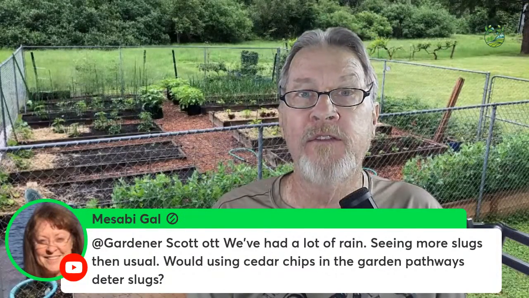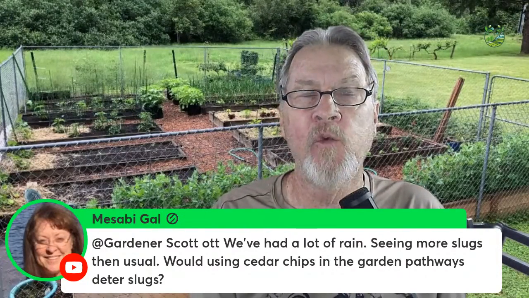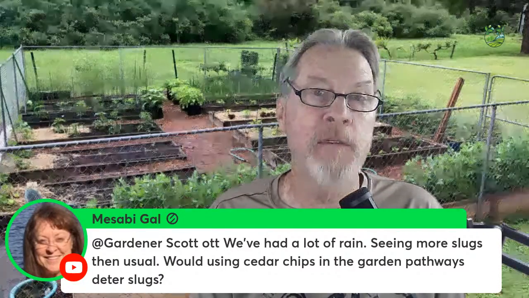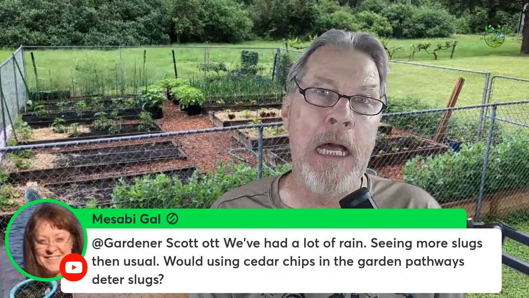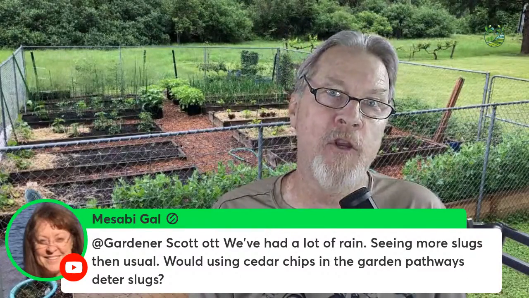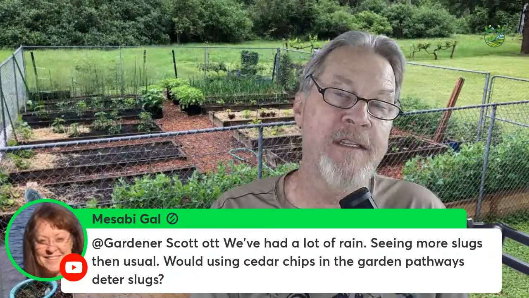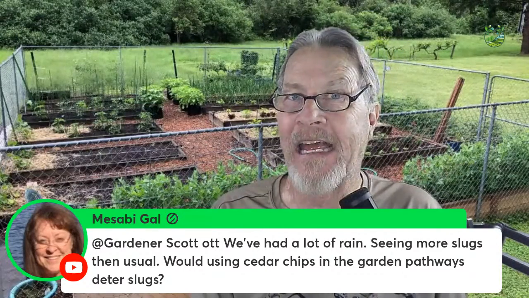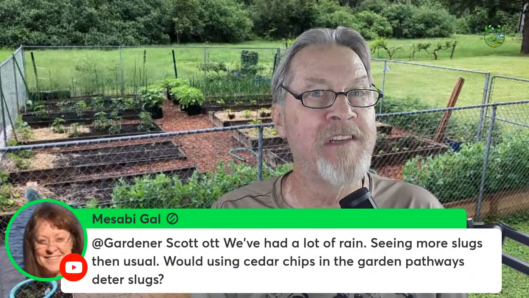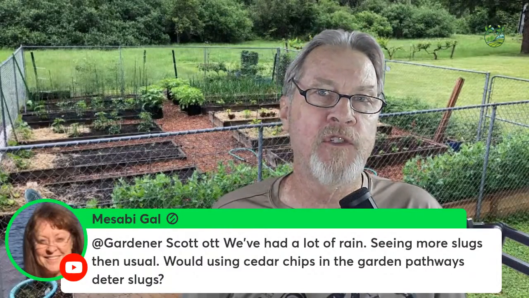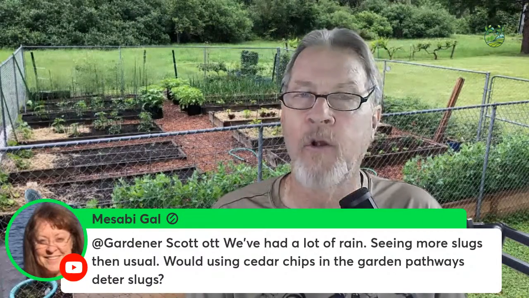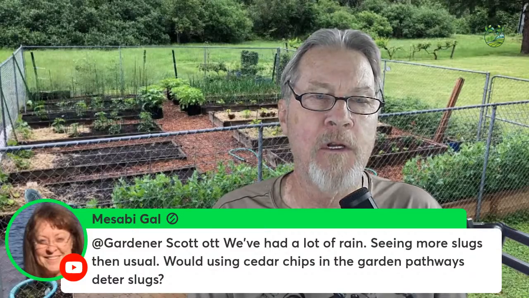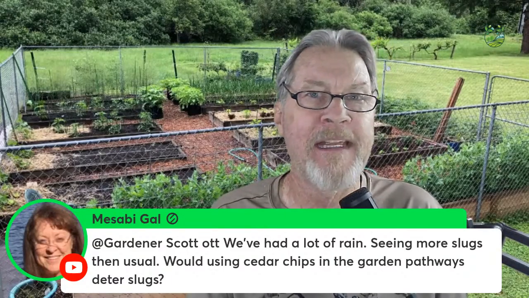So if it's dry, then the cedar wood chips, or almost any dry wood chip, is actually going to deter slugs, because they're going to lose a lot of their mucus, a lot of their internal moisture, just to crawl across that dry wood, and they're going to seek out a shady wet spot instead. So from that perspective, yes, it might be a deterrent for slugs. But after rain, or if you're watering your pathways, it's not so much of a deterrent anymore. And so keep it dry.